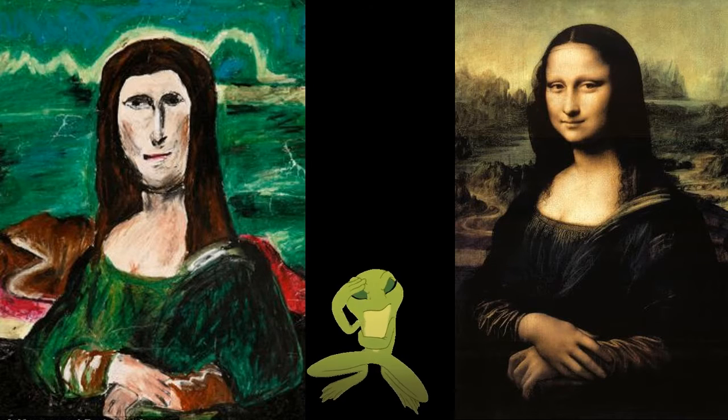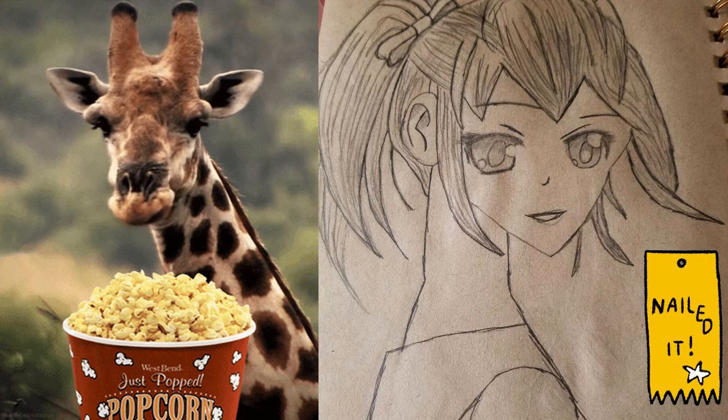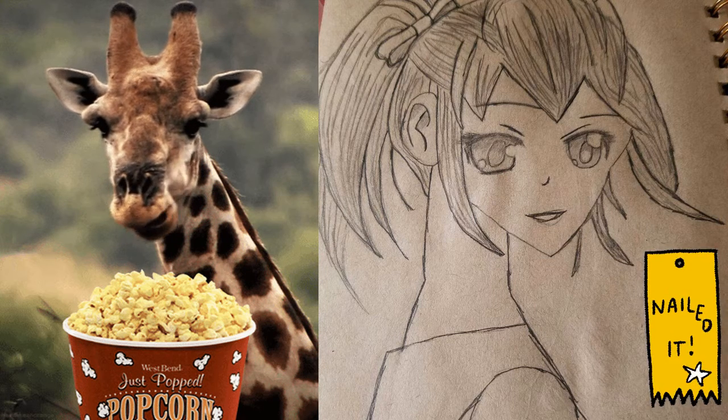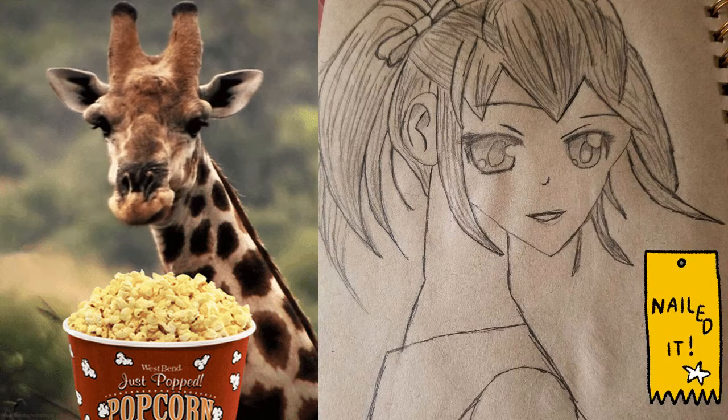What is that? Is that the Mona Lisa on the left? It's terrifying. I can guarantee the artist on the right did not use reference. In fact, these two images look like they were separated at birth. Nailed it.